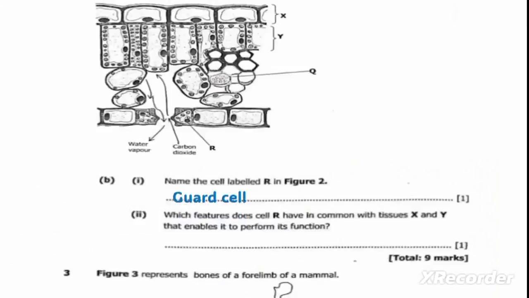We shift to question 2b, Roman numeral 2. Which features does cell R have in common with the tissue X and Y that enables it to perform its function? So we have seen that the common feature is vacuole. We can see vacuole in a guard cell, in a palisade tissue, and in the upper epidermis.